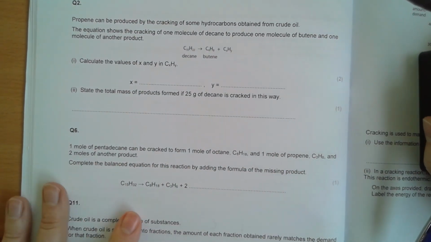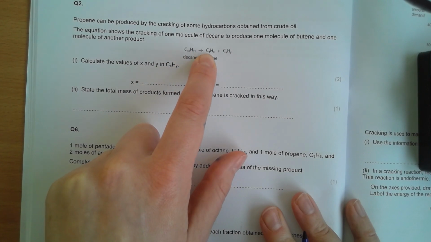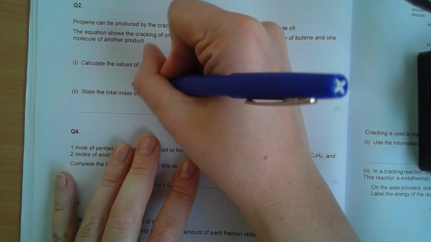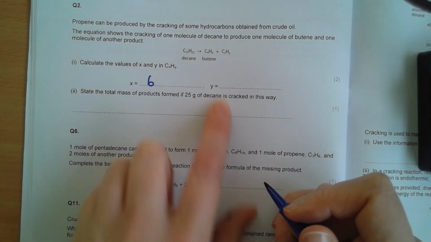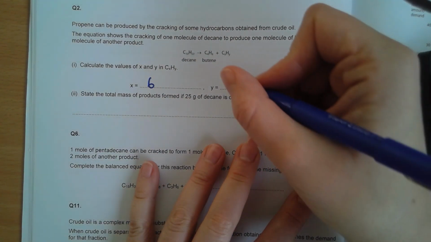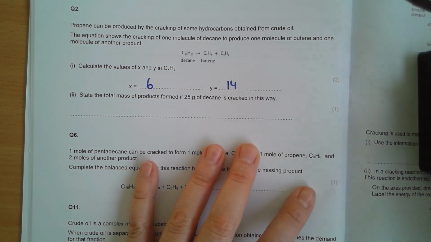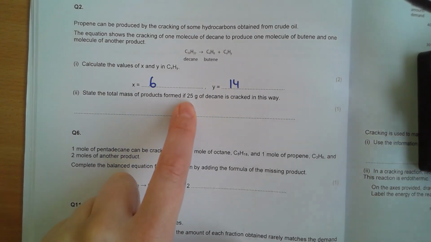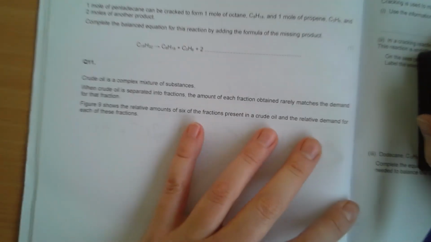These are the cracking equations that we looked at this week. You just need to make sure things balance. 10 carbons on the left, you need to have 10 on the right. You currently only have 4, so X there must be 6. 22, you've only got 8 so far, so you must have 22 minus 8 is 14. C6H14. If you're starting off with 25 grams, you are ending with 25 grams.